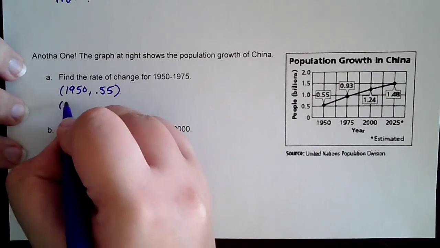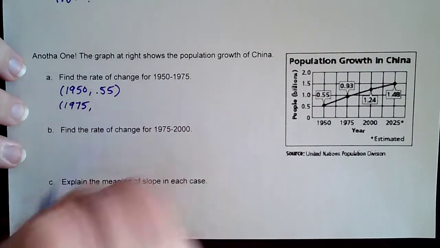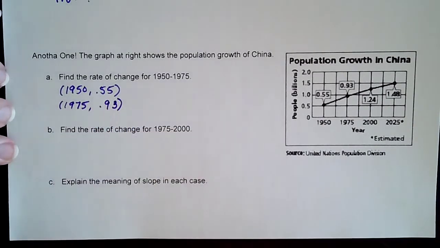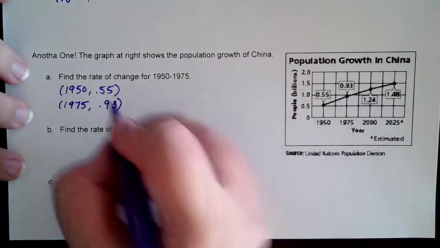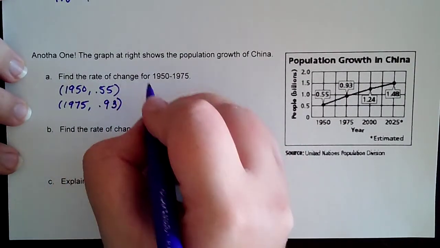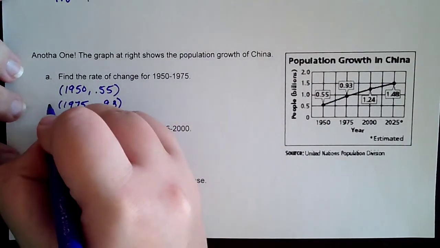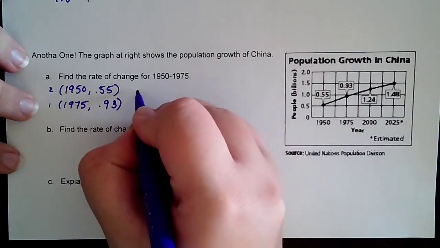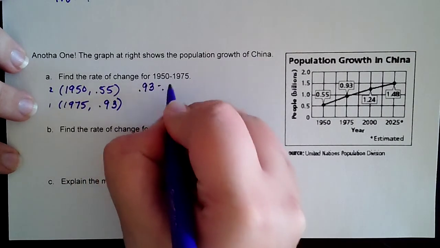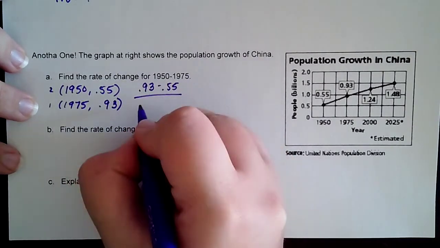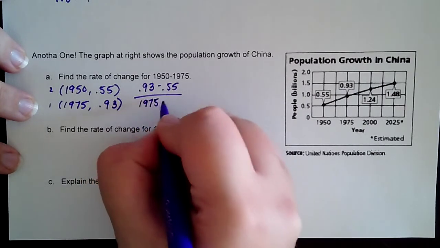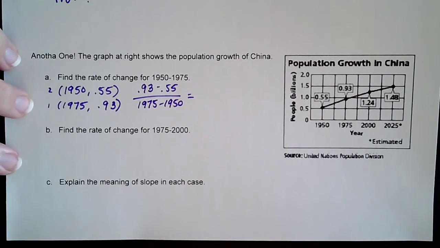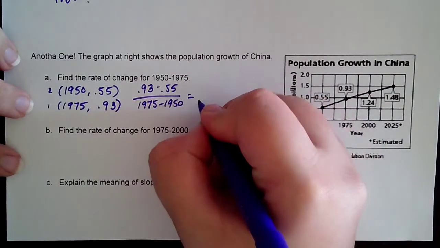In 1975, the population was 0.93. So I'm going to go ahead and calculate that slope just as I've been doing. I'm going to use this as my y1 and this as my y2 just because I don't like working with negative numbers. 0.93 minus 0.55 divided by 1975 minus 1950. That becomes 0.38 divided by 25.